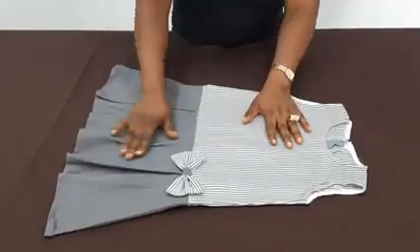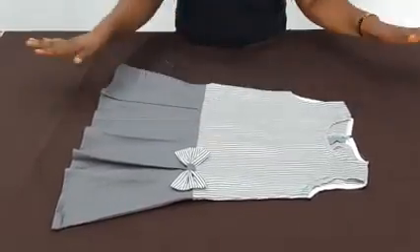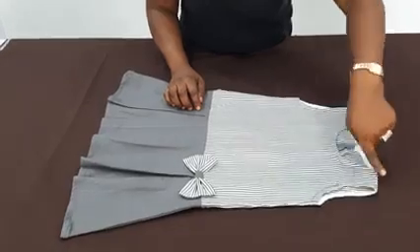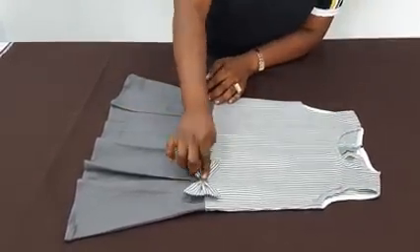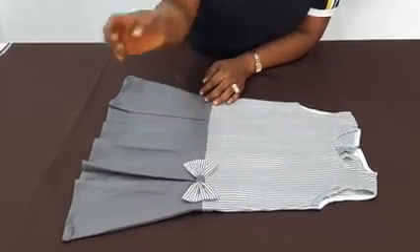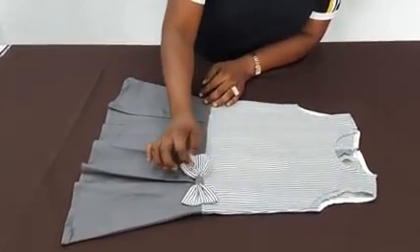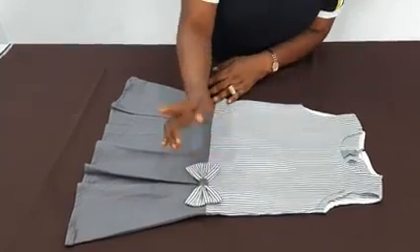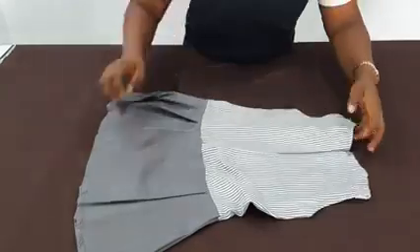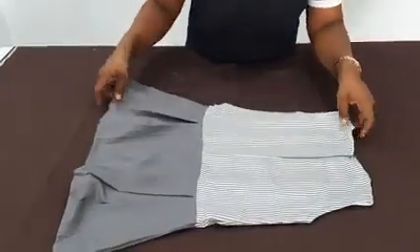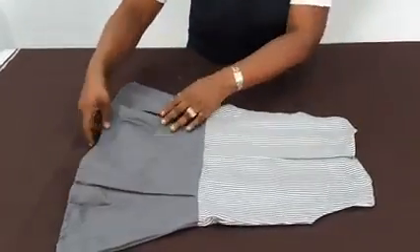Can you see the final result? It's looking so beautiful. You can see I finished it up with a bias strip, then I sew up the sides. Then I decided to attach a small bow to this. I've made a detailed video on how to make a bow. I'm going to put the link in the description box below. Then looking at the back, this is what it looks like at the back. It's so beautiful and easy to make.